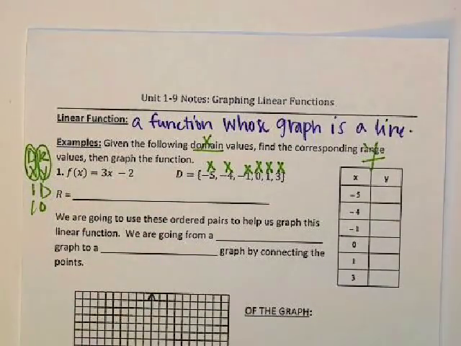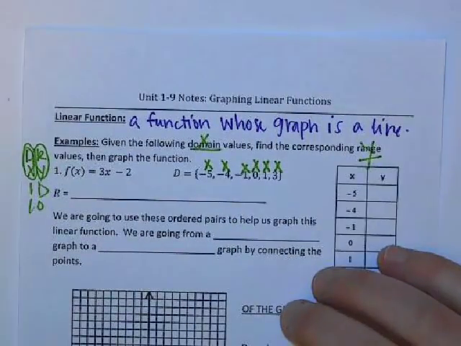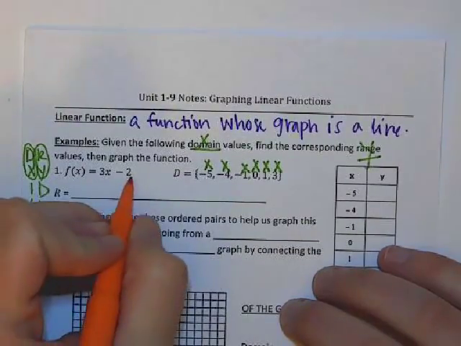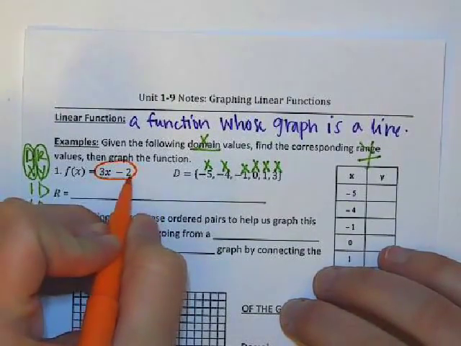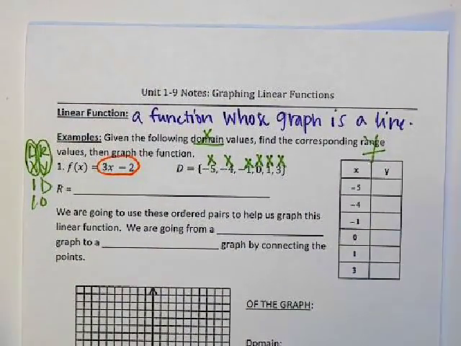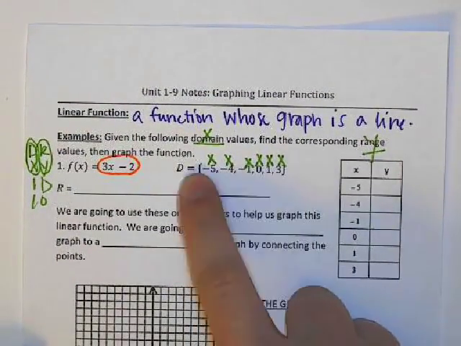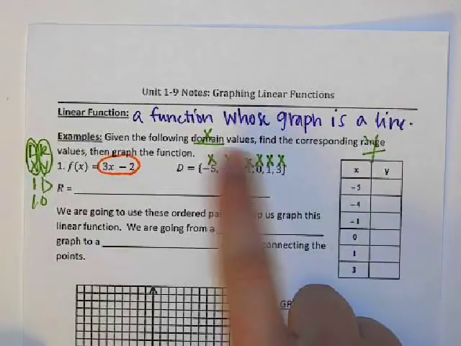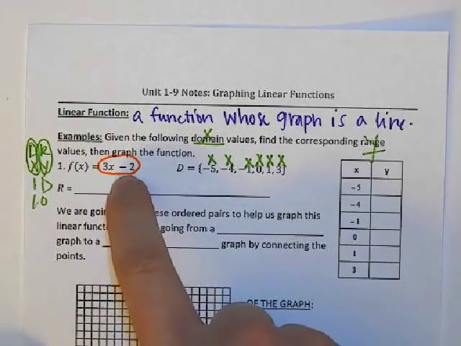We're going to play our football game. Which part is my football game? The equation. This part right here. That is my game right there. So we're going to take each bench warmer, all my X's, and plug them into the football game.